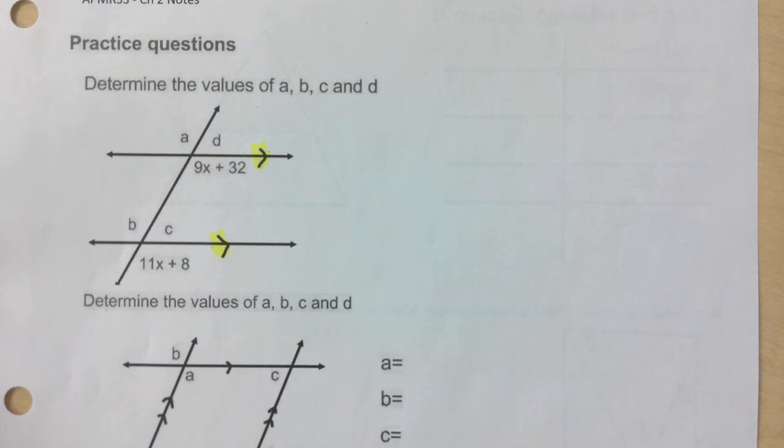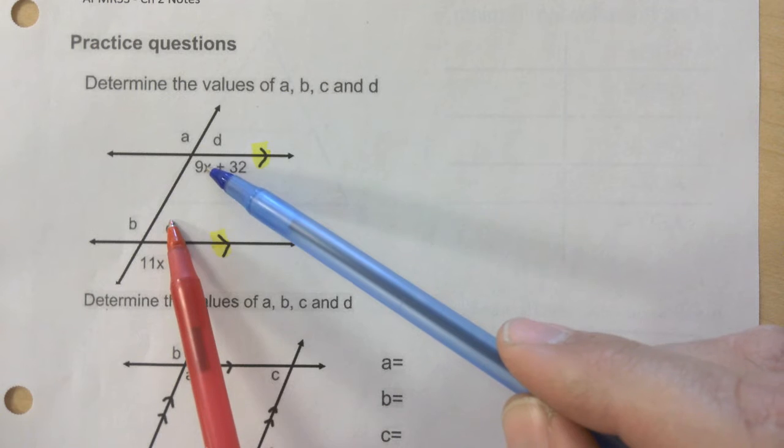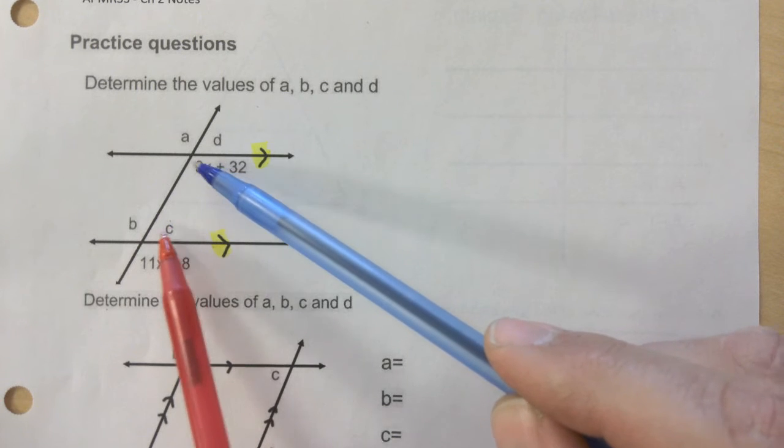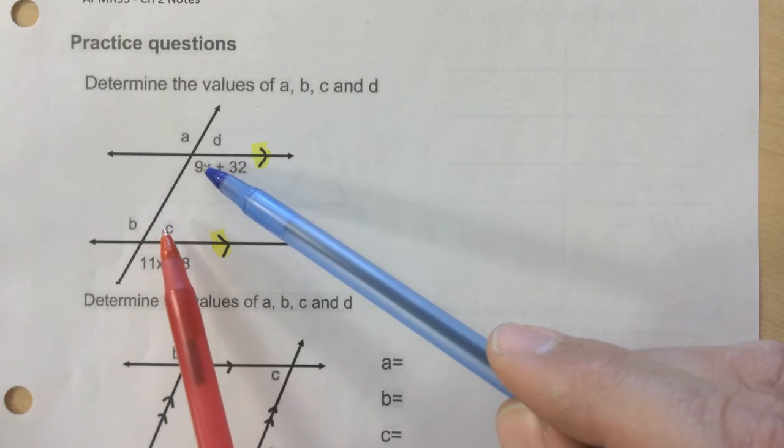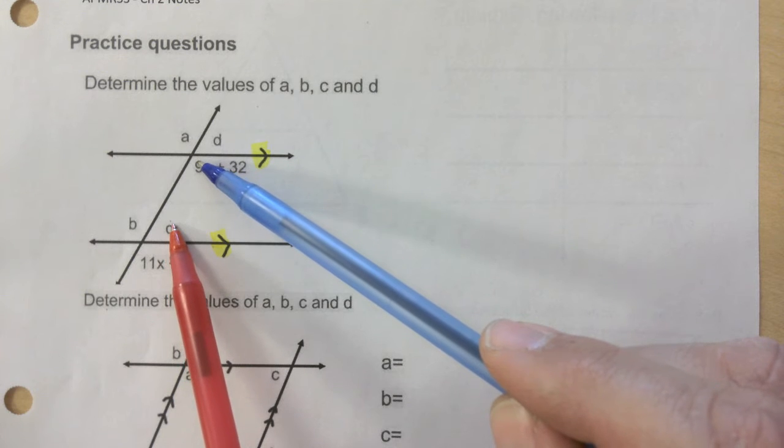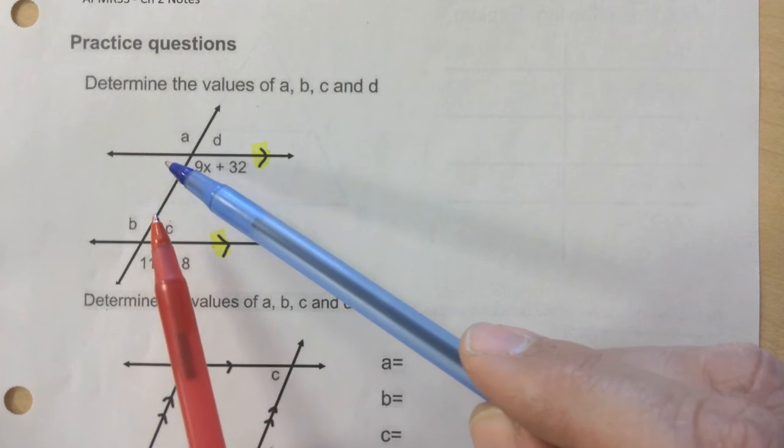Alternate exterior, interior, and corresponding angles will be congruent, and consecutive interior angles will be supplementary. Meaning, consecutive interior would be these 2 here. They should add up to 180, and so would these 2. This pair adds up to 180. This pair adds up to 180.